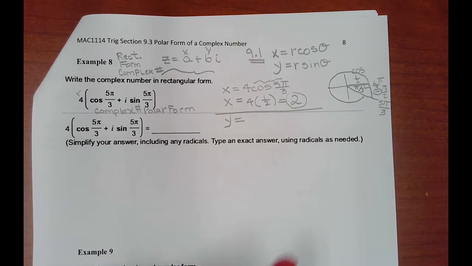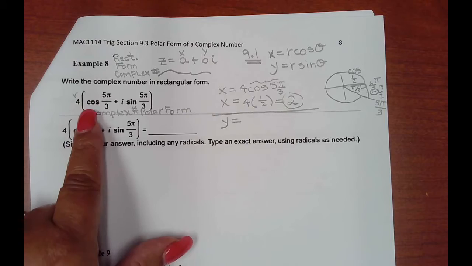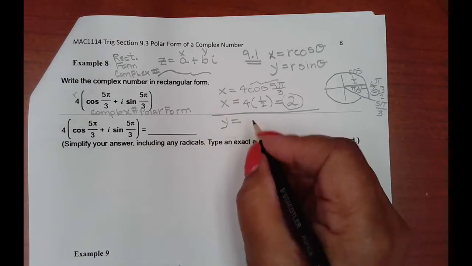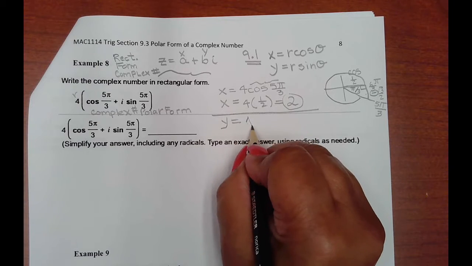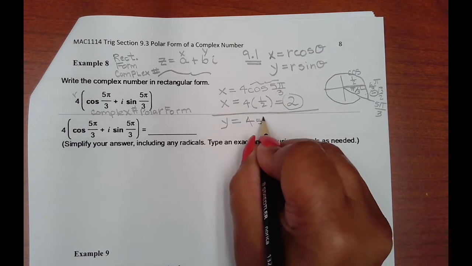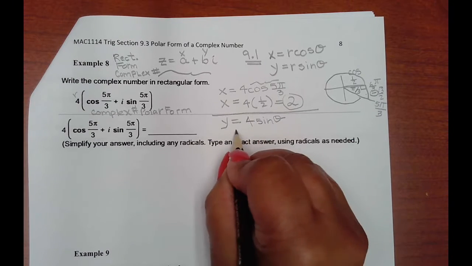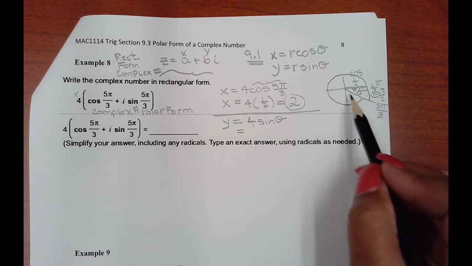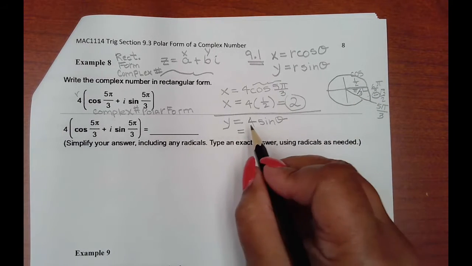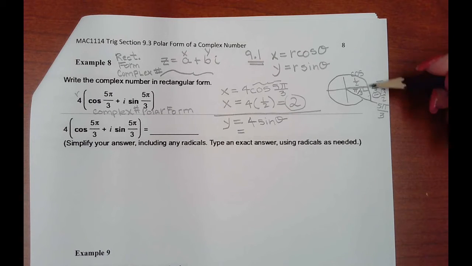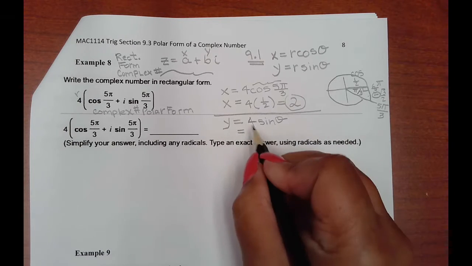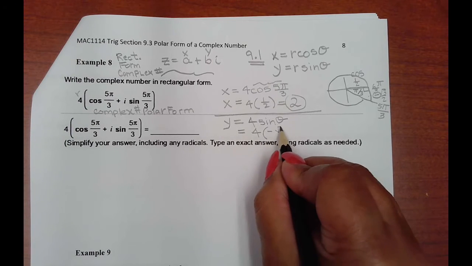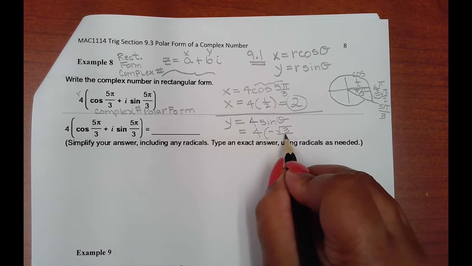And our y value, as we try to relate the information that we have here, r and theta, to x and y, is r sine theta. So it's r times sine theta. And on this picture that I've drawn, a rotation to 5 pi over 3 and the resulting right triangle, the sine theta is this vertical leg, negative square root of 3 over 2. 4 times negative square root of 3 over 2.